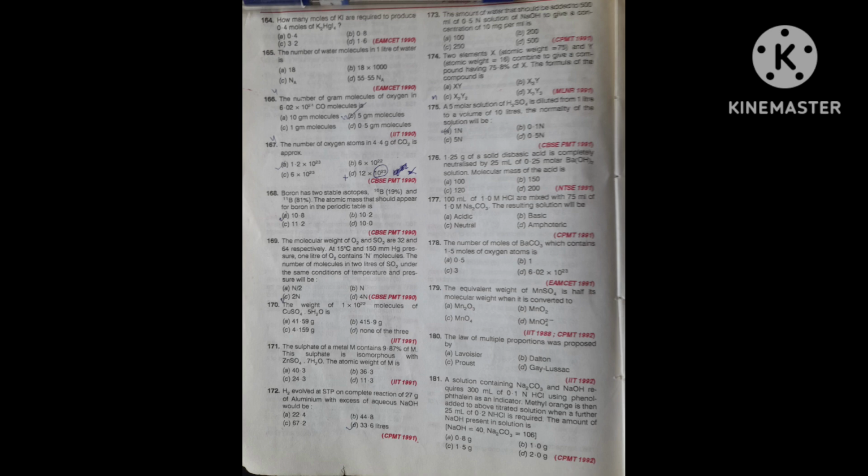Now full NaOH is neutralized with the first acid and half of Na2CO3 is neutralized. The remaining half is in the form of bicarbonate. Correct? Then the remaining half is neutralized in the presence of methyl orange.